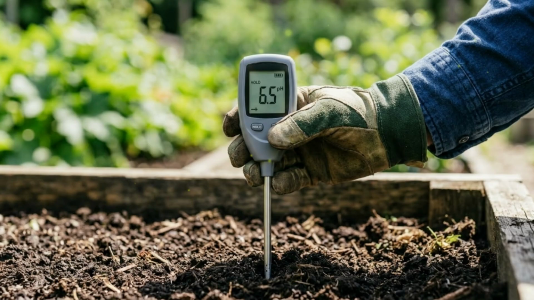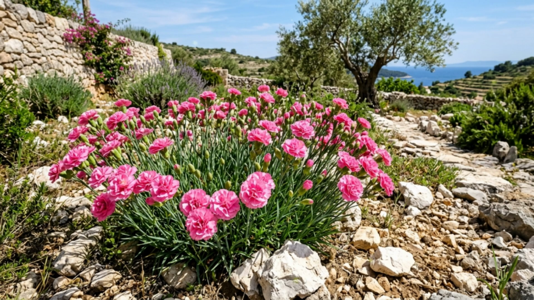Now let's talk about how to test your soil pH. It's easy and inexpensive. You have several options. First, home test kits. These are available at any garden center or online for about $10 to $20. They usually come with a powder or liquid that changes color based on pH. They're accurate enough for home gardeners.